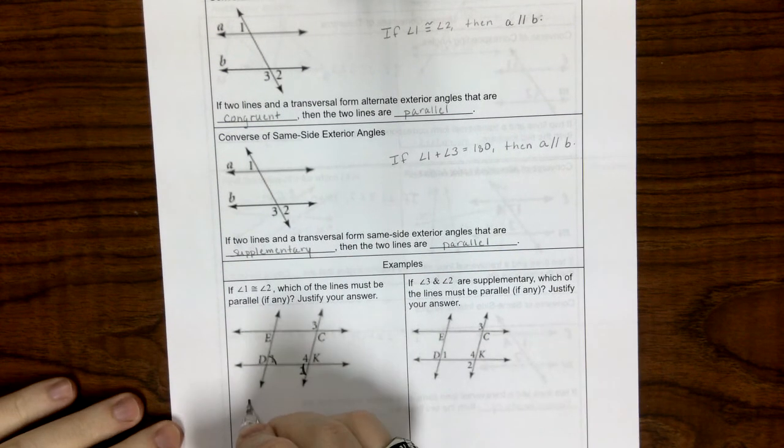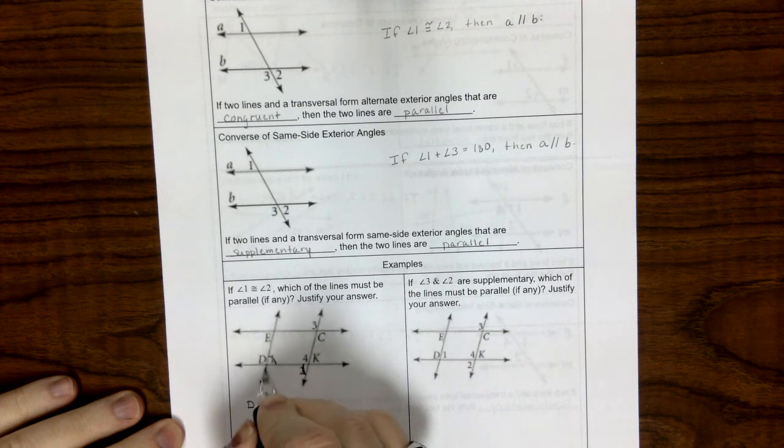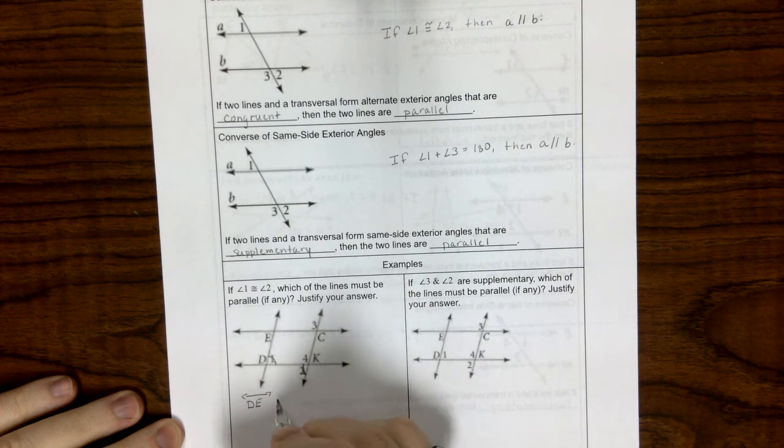And they told us they're congruent, and so using the converse of the alternate interiors, we can say they're parallel. So we'll say line DE. Remember, if you name a line this way with 2 points, you put the bar and your little line symbol on top, is parallel to line KC.